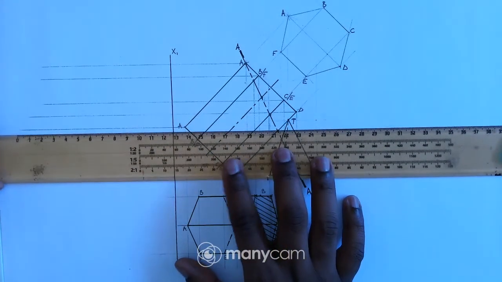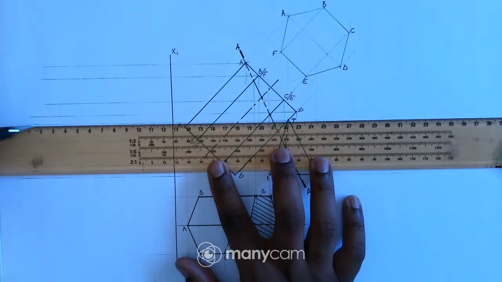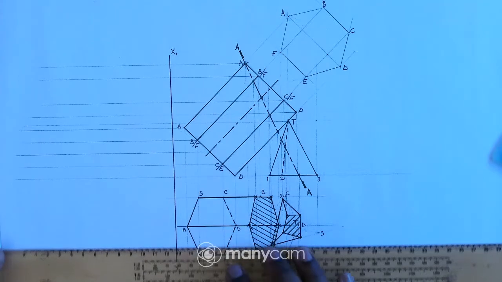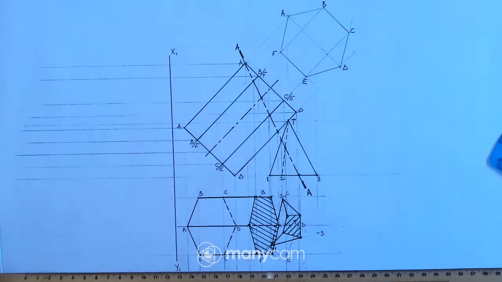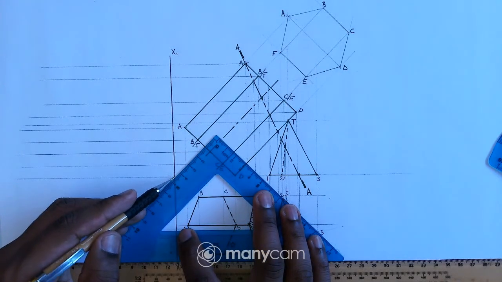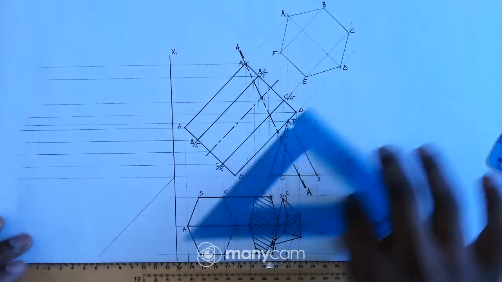Okay, we also have the pyramid there. And then from here I can just draw an XY line there from that point down here.